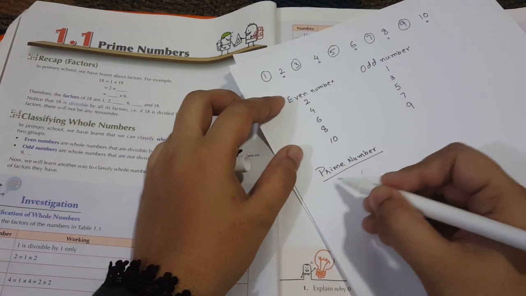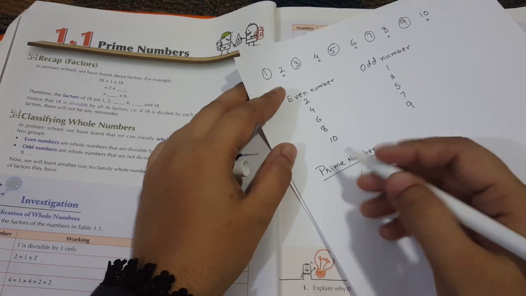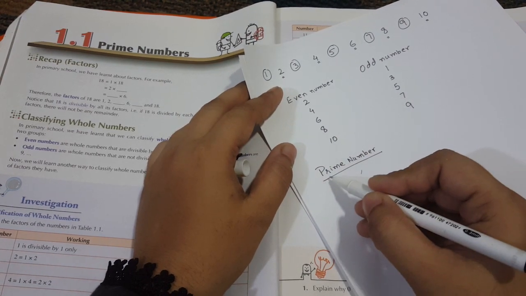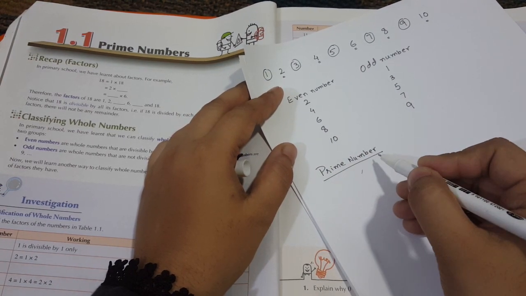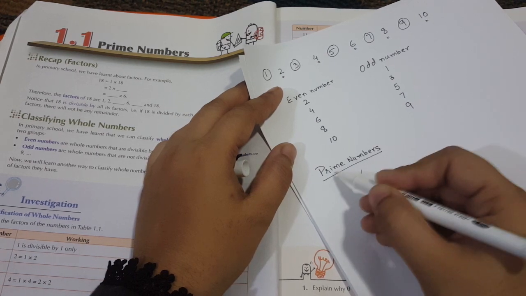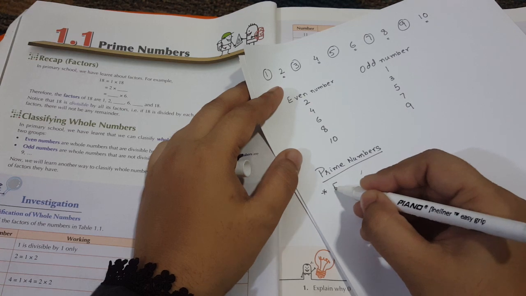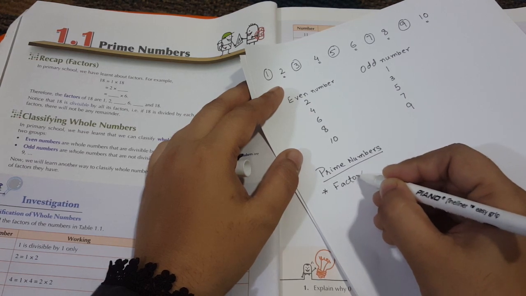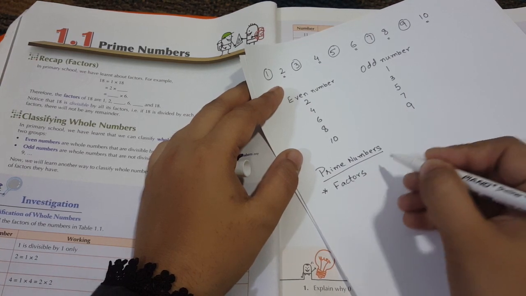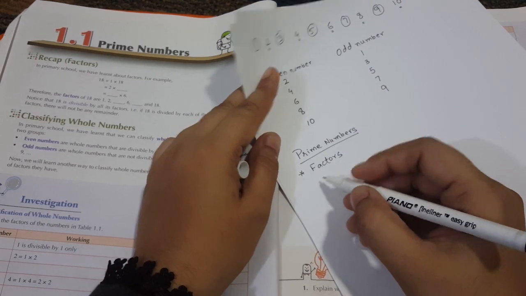Before moving further, now we have to see what prime numbers are. In prime numbers, the most important thing we need to know is the factors. What does factors mean? Now let's see.